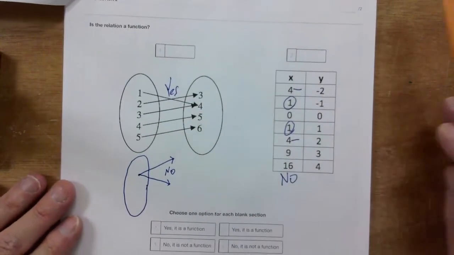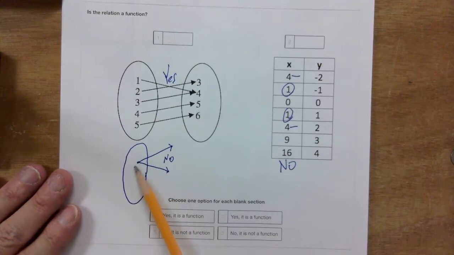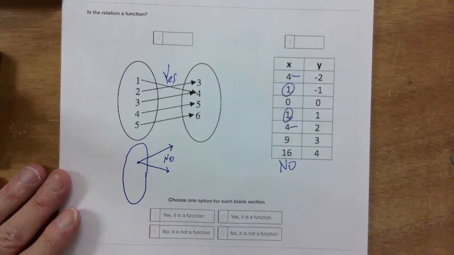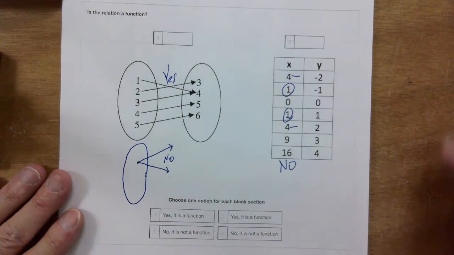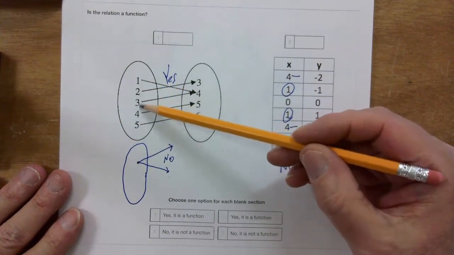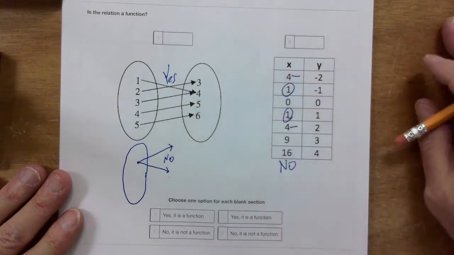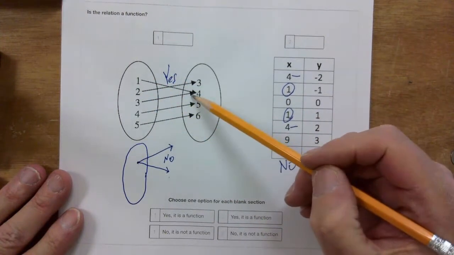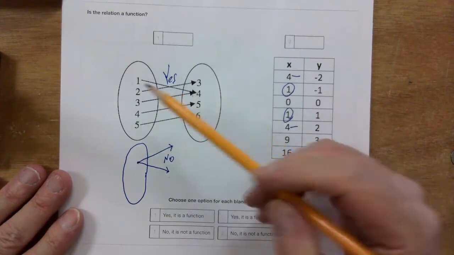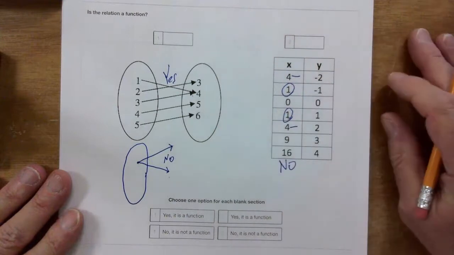Guys, you're going to get a mapping diagram. Again, if it looks like this, where it starts from one number and goes to two different numbers, then it's not a function. All right, this one looks okay, though. All these go to one particular output. They can go to the same output, but one input cannot go to two different outputs.